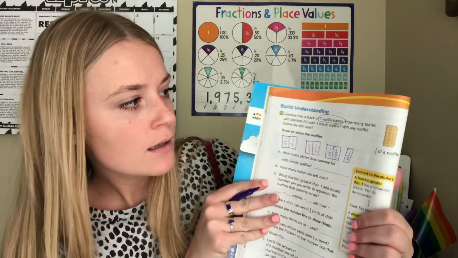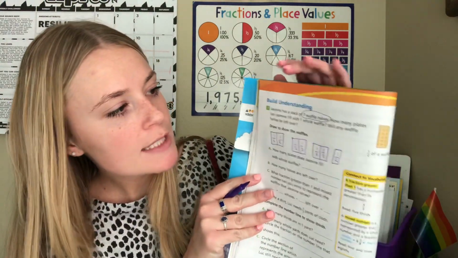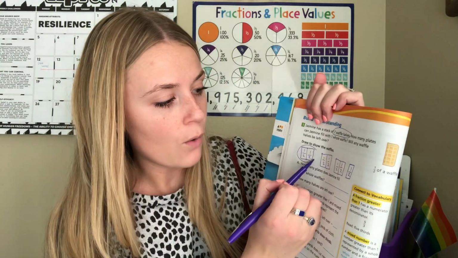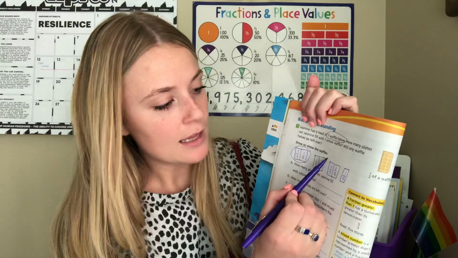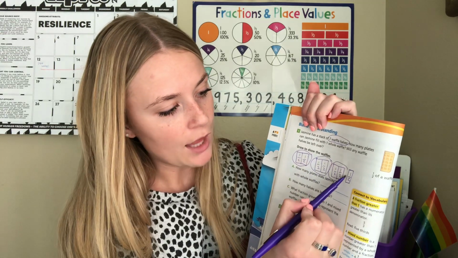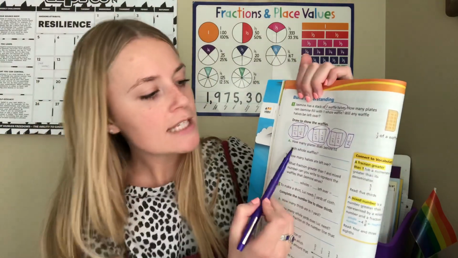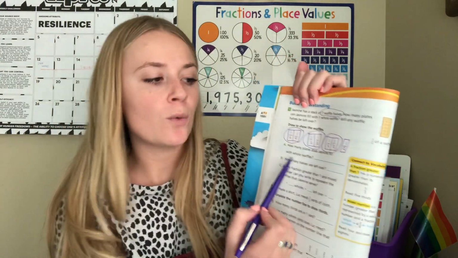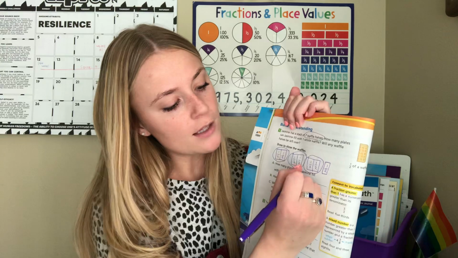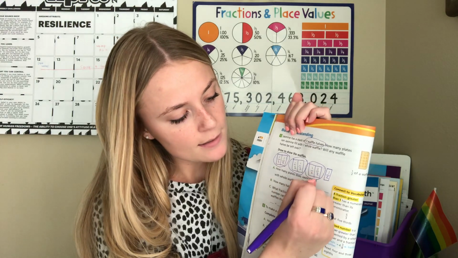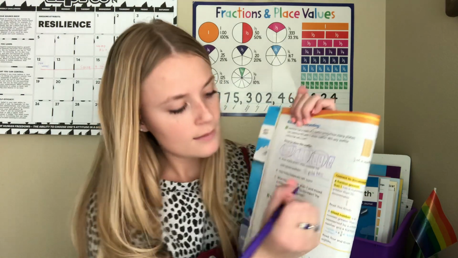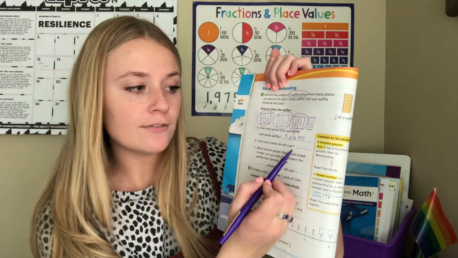All right, so how many plates can Jasmine fill with 1 whole waffle? Well, this would be 1 whole waffle, so that goes on a plate. This is 1 whole waffle, so that goes on another plate. And here is a 3rd plate. And she has 1/2 of a waffle left over. So part A says, how many plates does Jasmine fill with whole waffles? She fills 3 plates. How many halves are left over?